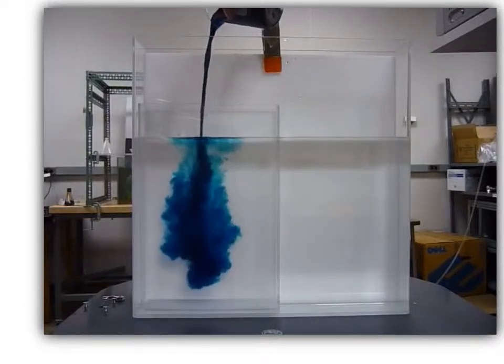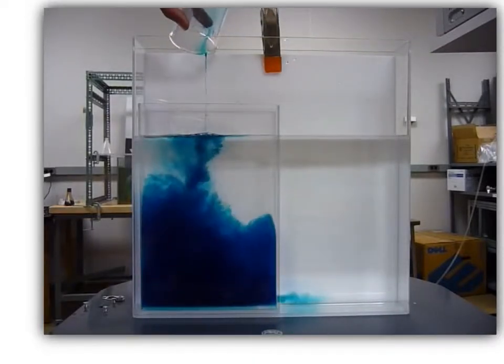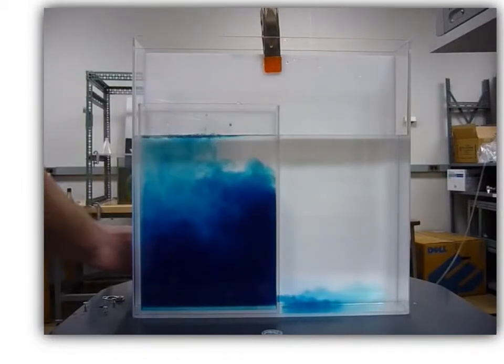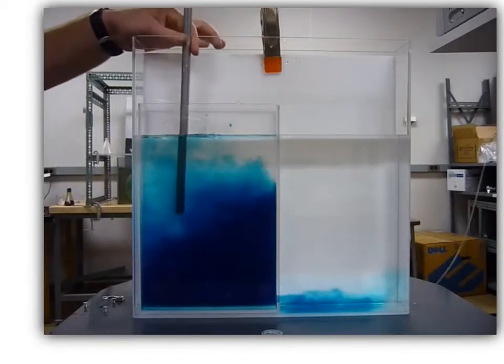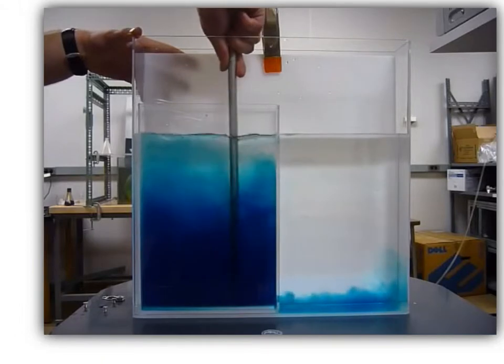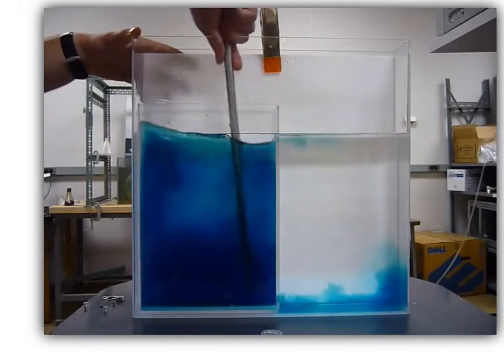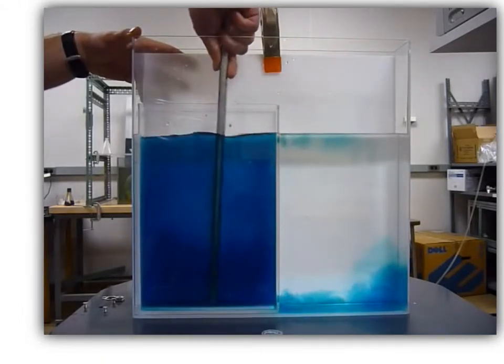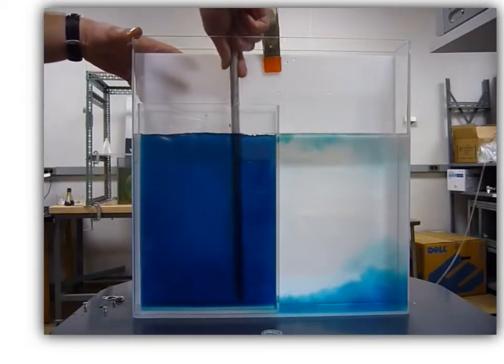Okay guys, this is a demonstration about density. What you see here is a tank that has two separate sides. Both sides are filled with fresh water. Now what this guy has just done is he has just dumped some super cold, very salty water into the one to the left side.